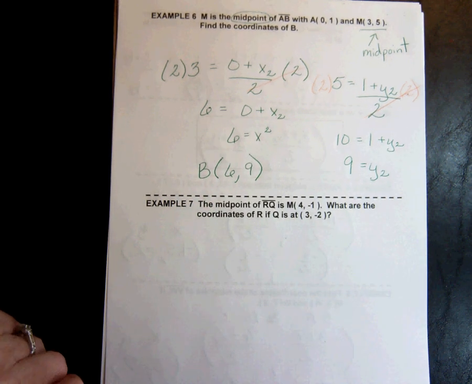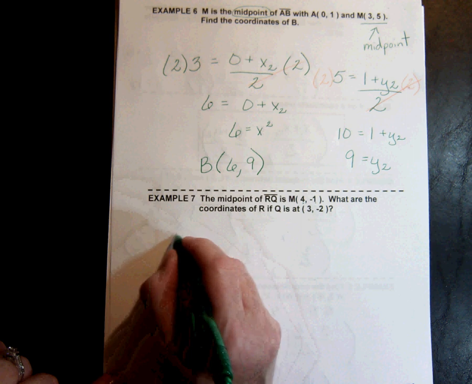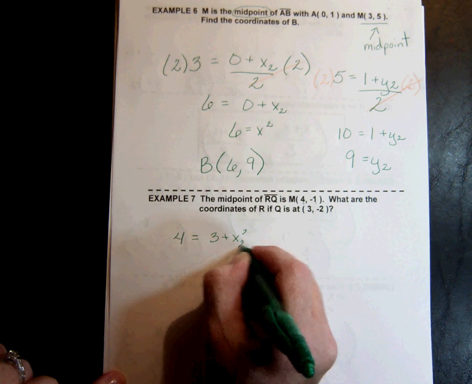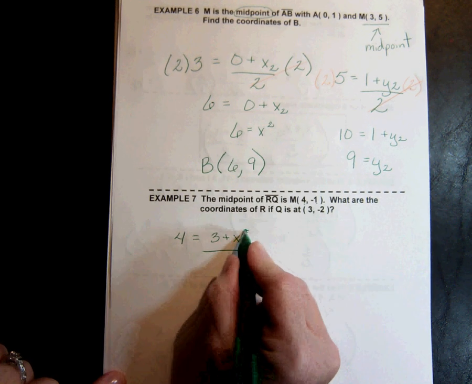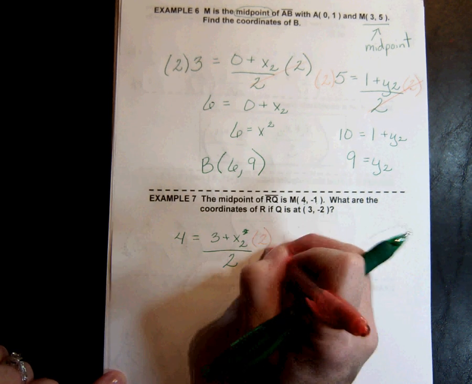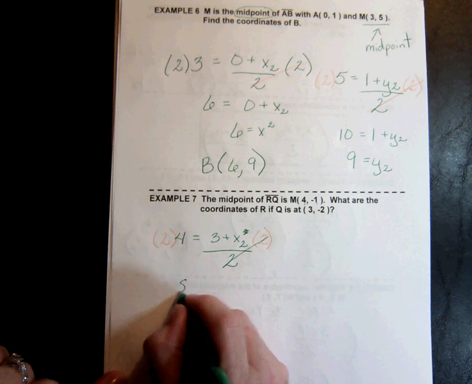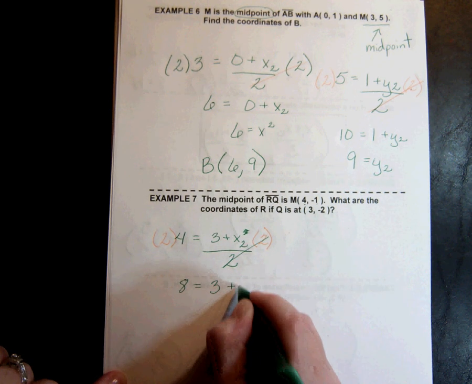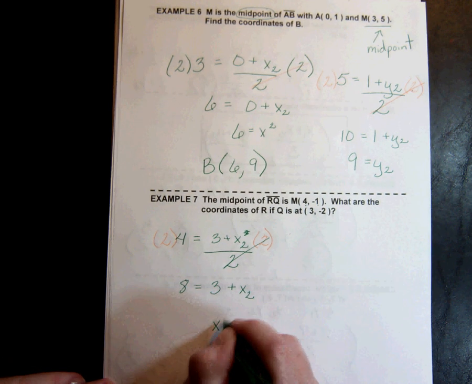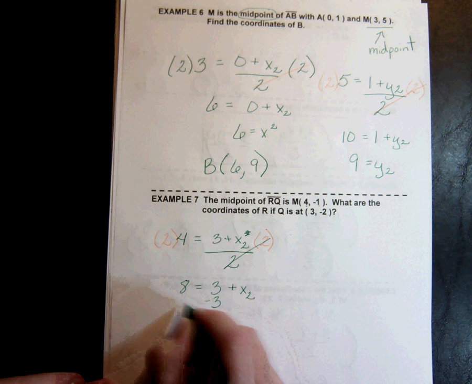All right, one last question. Again, you've been given the midpoint. So the midpoint is the 4 and the -1. So 4 is equal to 3 plus x2. Sorry, x with a 2 on the bottom. It's not an exponent, it's a subscript. Again, multiply by 2 on both sides, balancing the equation. These 2 go away. 8 is equal to 3 plus your x that we're trying to find. You subtract 3 on both sides to get your x2. So that's going to be 5.